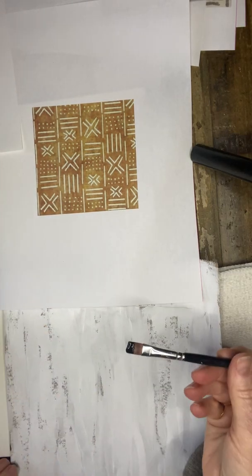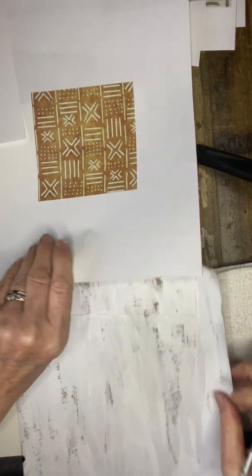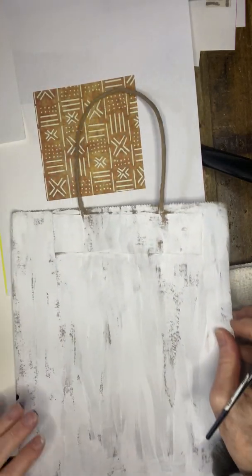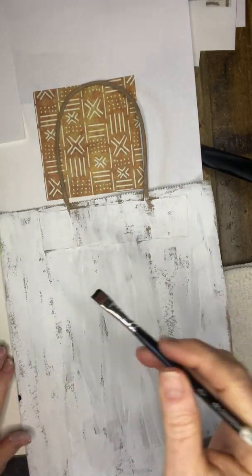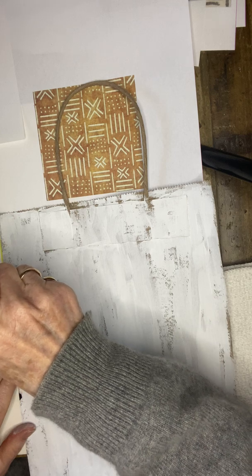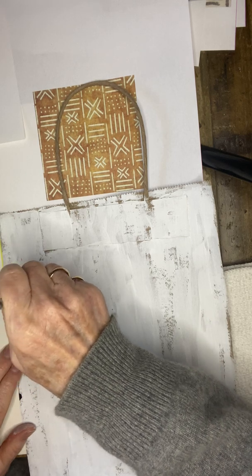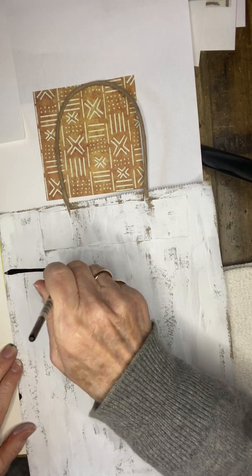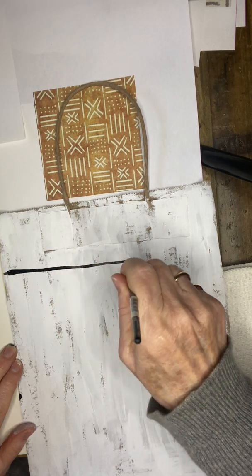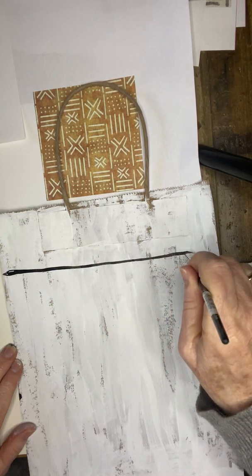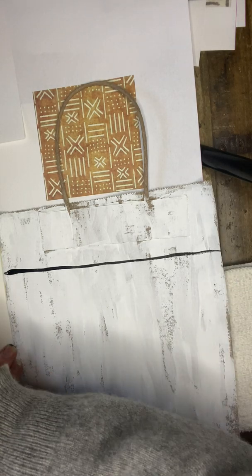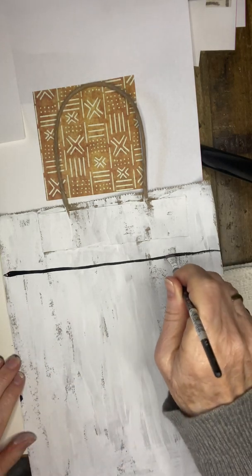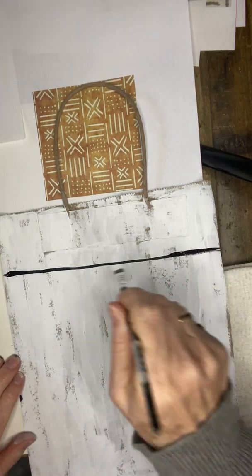So I'm going to dip my brush into my paint, and make sure you have something right underneath your painting. And I'm going to draw a straight line and basically just paint it the best you can.